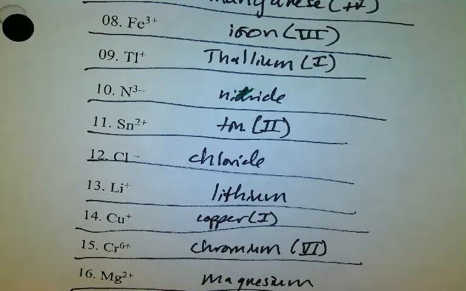Thallium is a little tricky. Notice thallium is also under the staircase. That one has more than one oxidation number or charge, so we're going to give it a Roman numeral. So you have to know when to use Roman numerals and when not to.